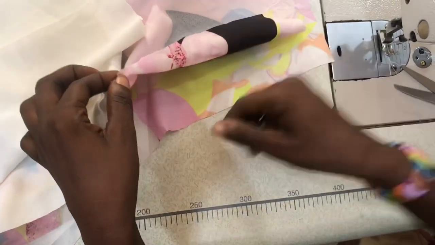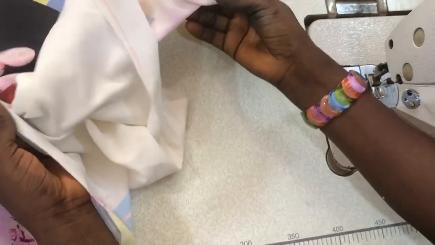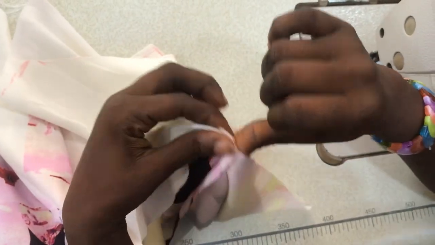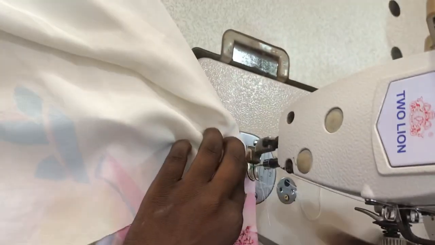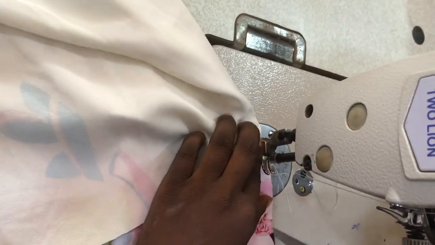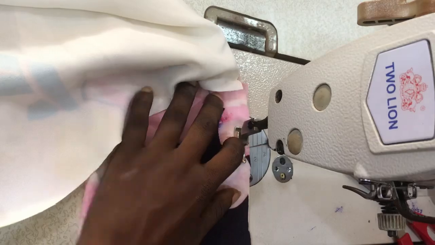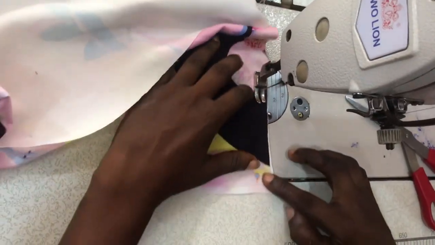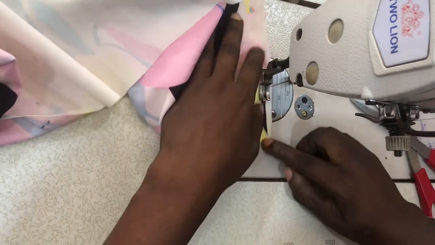Now the next thing you need to do is just open it bad side to bad side. I'll open it again and show you. Bad side. You're not going to sew the good face. You're going to sew the bad side. Just place them on each other. Yeah, so you know now you are sewing the good side, right? The bad side, we are going to turn it outside now.